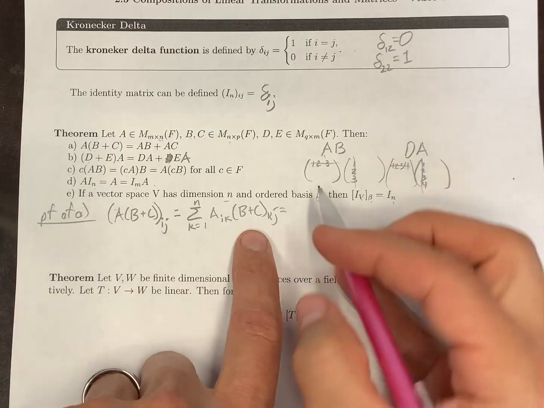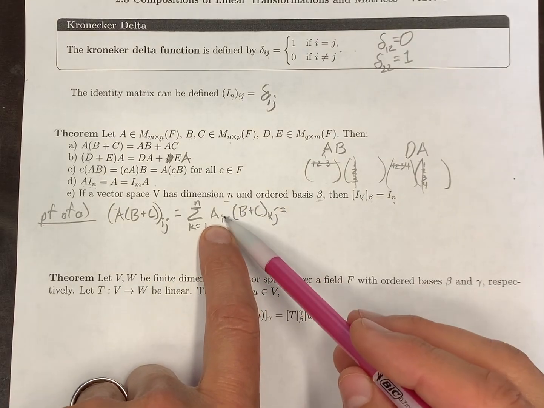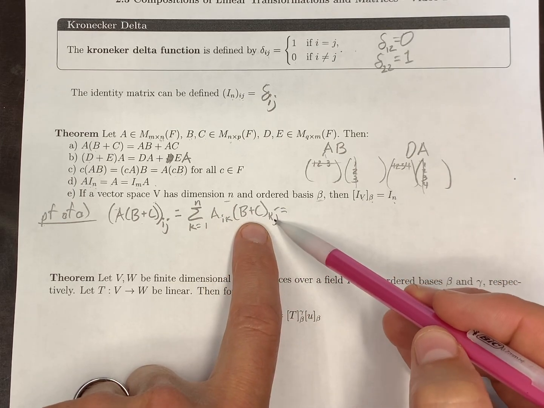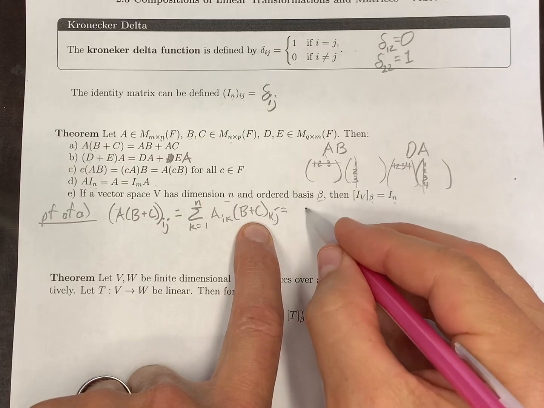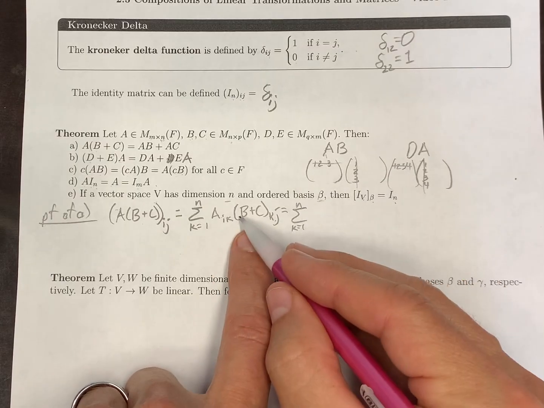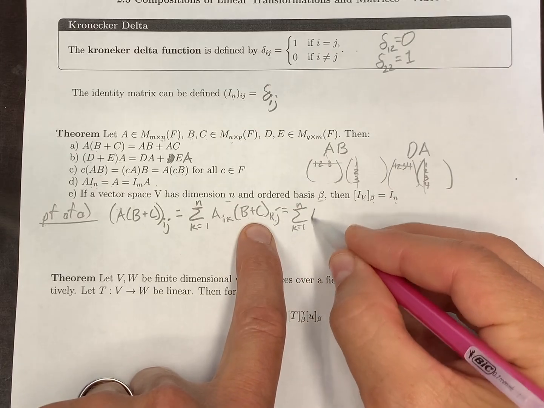Well, what is that? That's just an element of the field times an element of the field that is the sum of those two. And of course, what's the definition of addition in matrices?